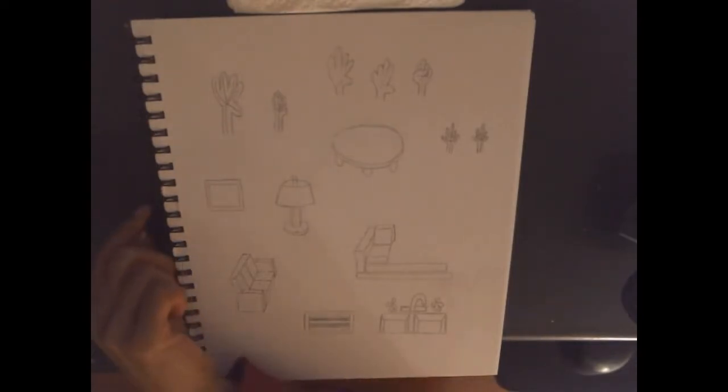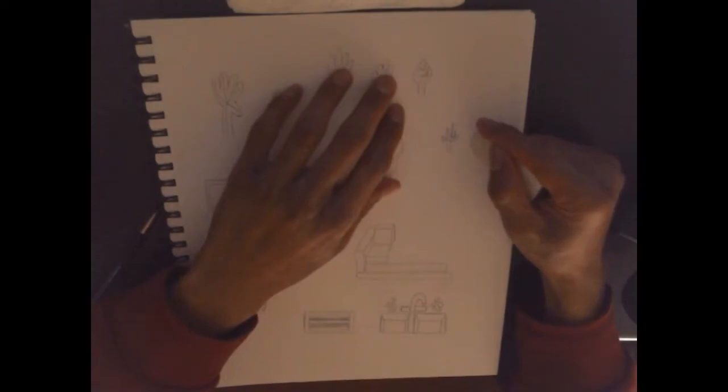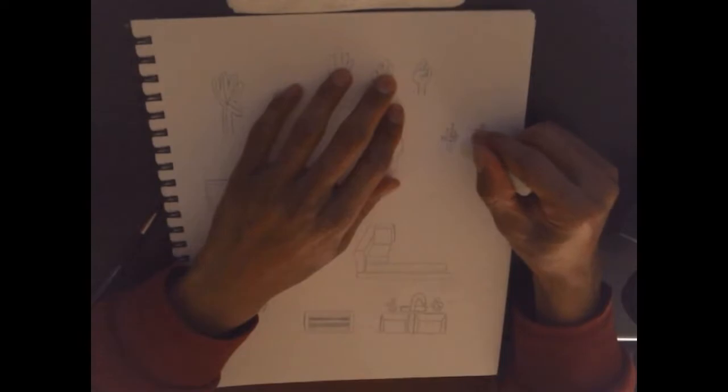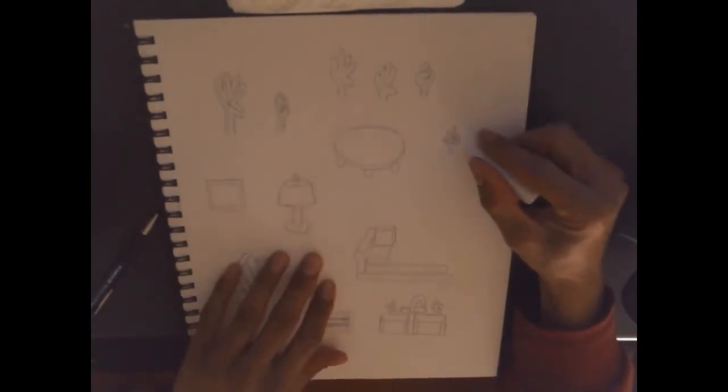And to let you see what it looks like without the lines, let's erase them from the inside. I should fix that right now.